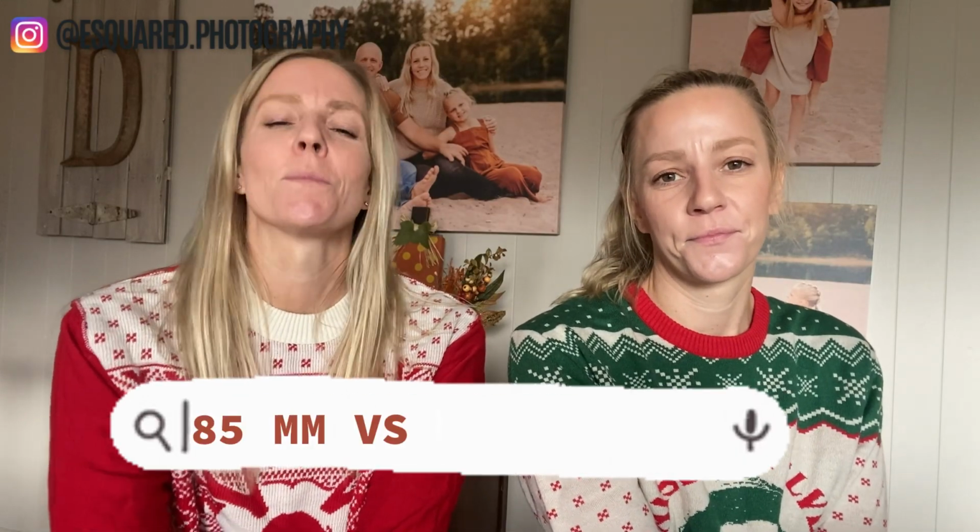Are you debating which lens to use or maybe even which lens to purchase? Well, today we're going to talk specifically about the 85 and the 50mm lens.